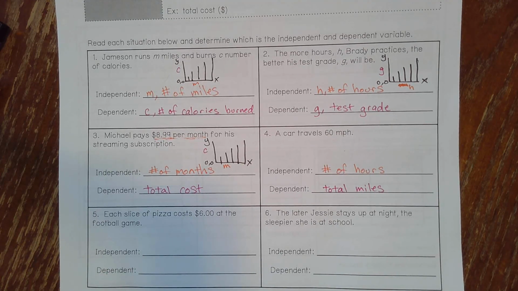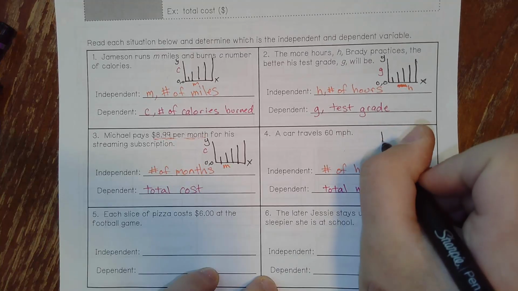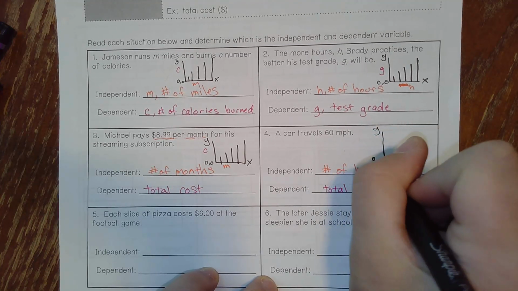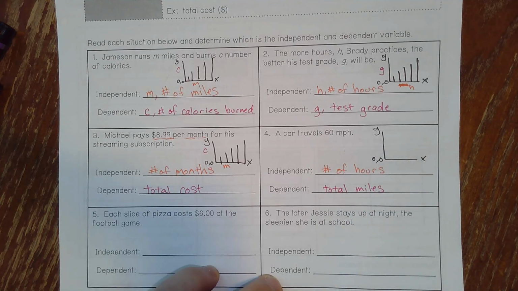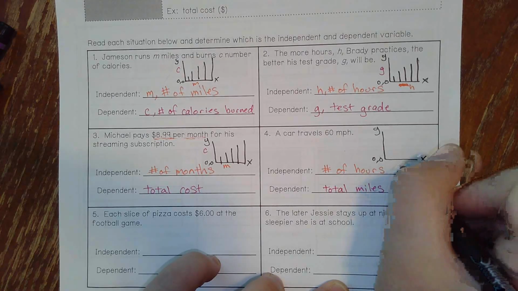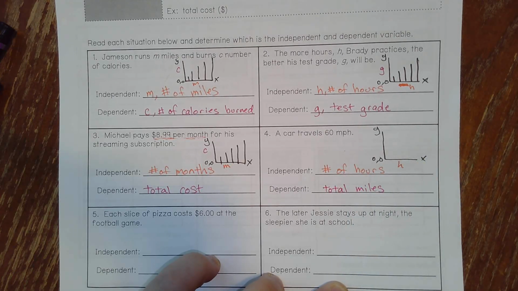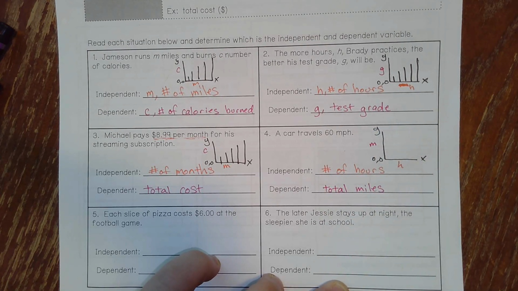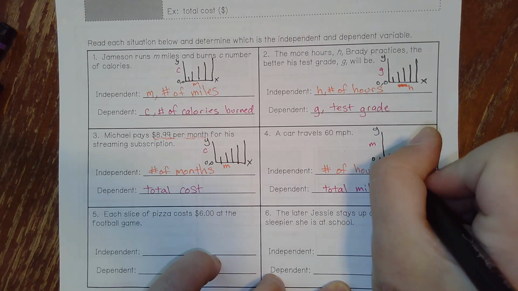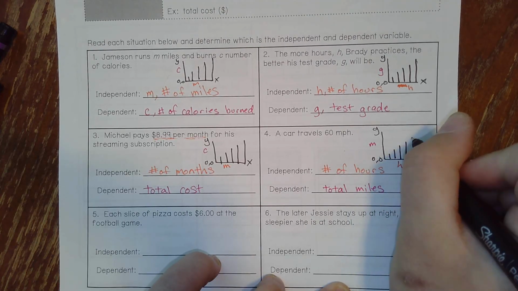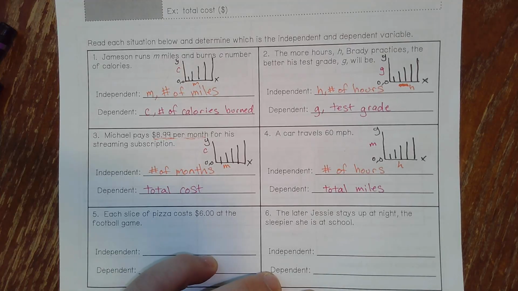So let's build this little grid. X-axis, Y-axis, origin point. My independent variable is going to be number of hours. We'll say H for hours driven, and we'll say M for total miles. The longer or the more miles a car travels at, let's say, 60 miles per hour, the more total miles you will accrue, right?